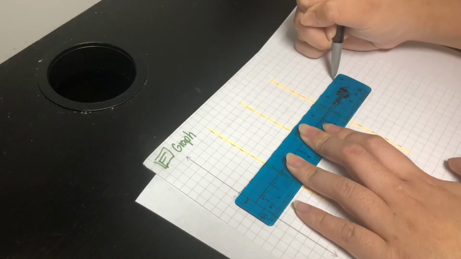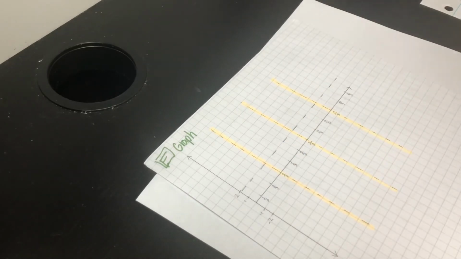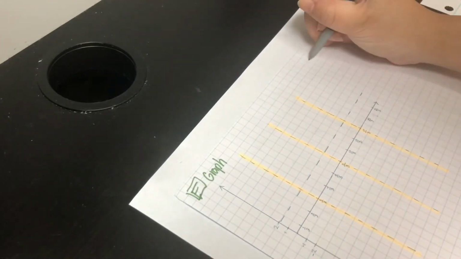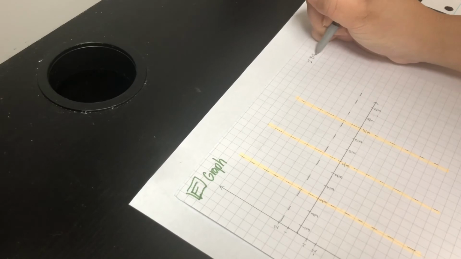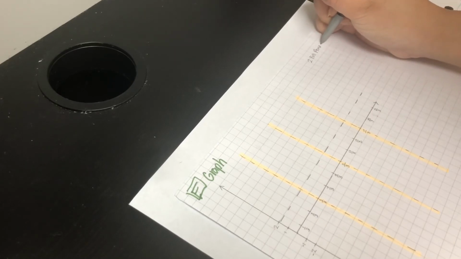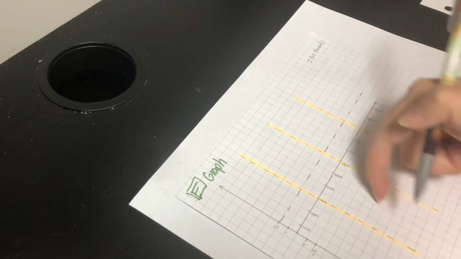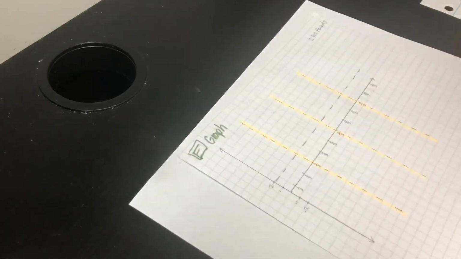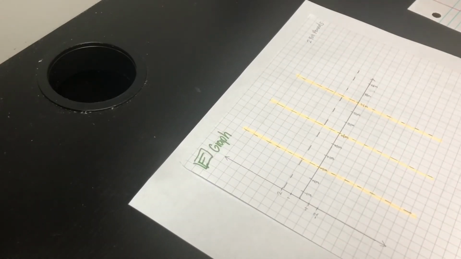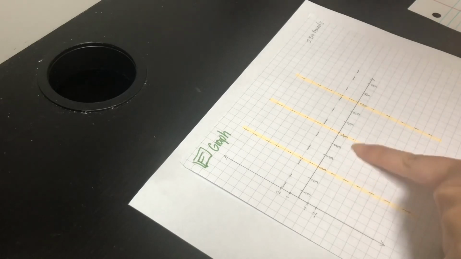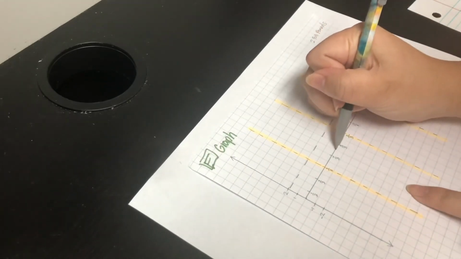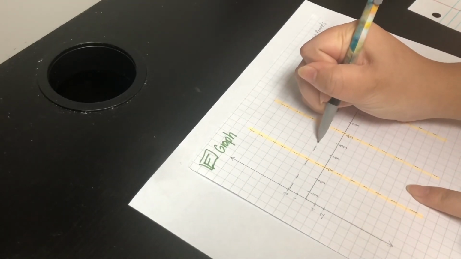In order for this to be graded, I would need 2 full periods, meaning that there's 2 of these going from here to up, and then here another one. The first one is in between 5 over 3 and 11 over 3, so we go to the middle one right here, on the midline.